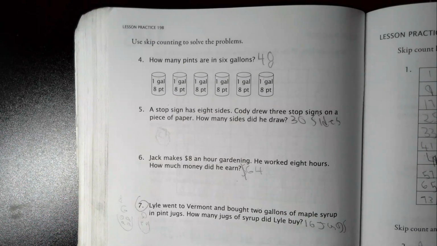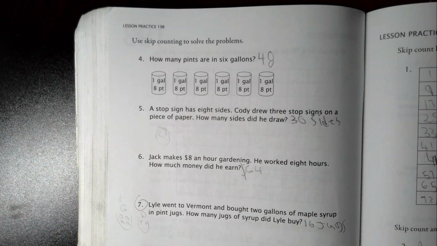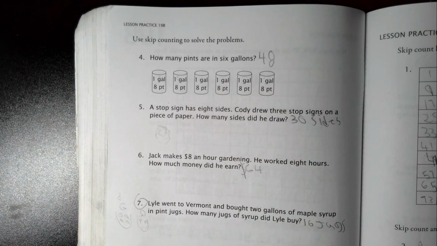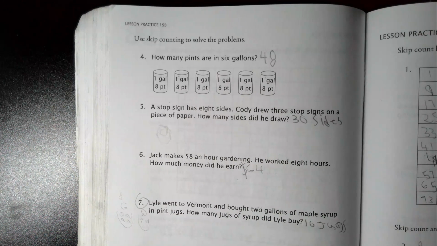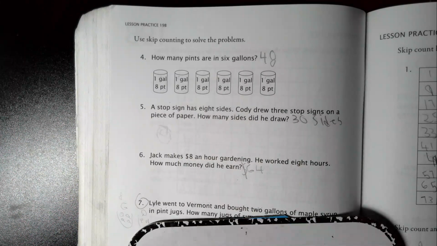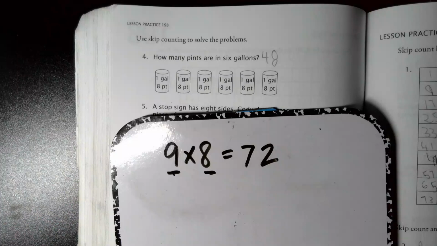Okay. And it says how many legs are on 9 8-legged scorpions. This is how many of them. This is how many legs they have. That is 72. Ooh, that is 72. Okay.